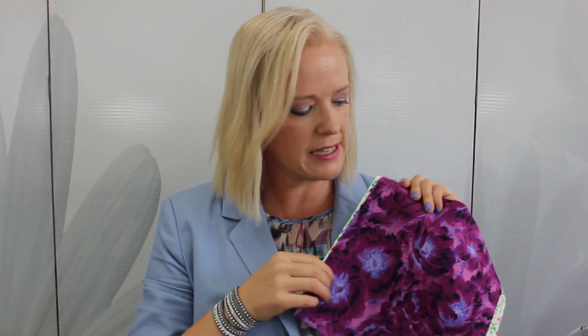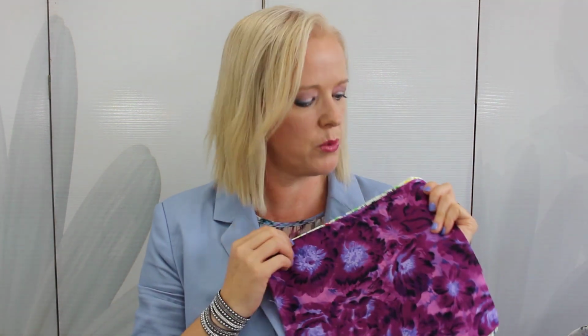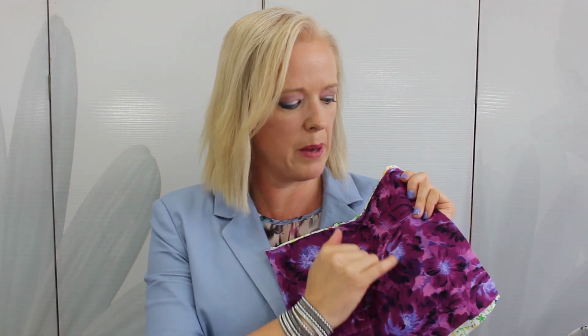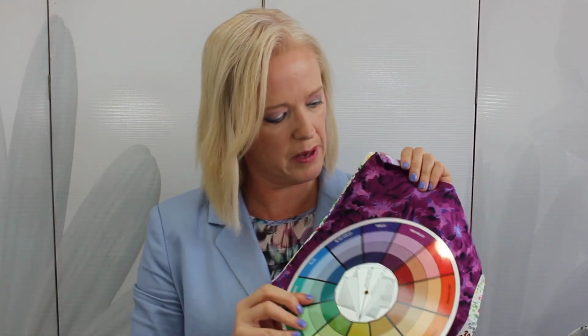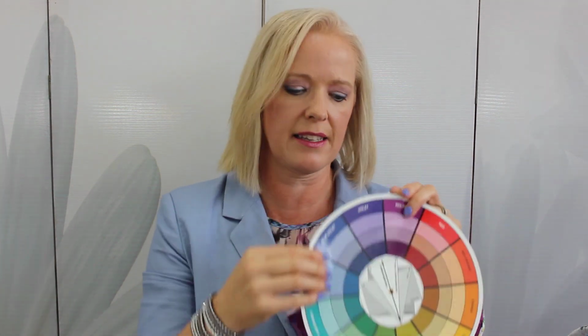Then we're moving here to an analogous colour contrast. What I've got here is the purples, the reds and the pinks. So they sit around here on the colour wheel. We've got a little purple, red, pink, slightly into blue. That is an analogous colour contrast. So pretty much anybody can wear that as well. Anybody can wear one colour at a time. Anybody can wear analogous colour schemes.